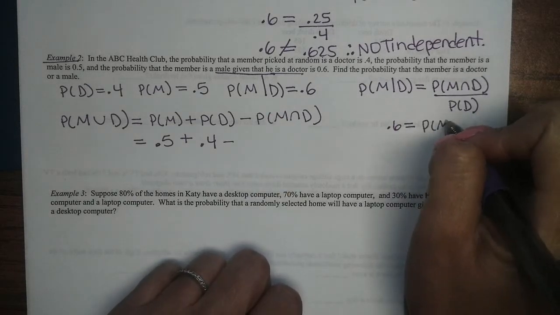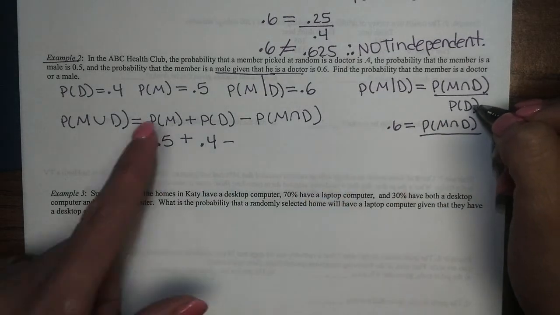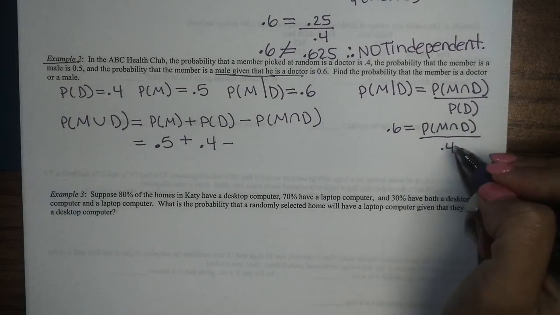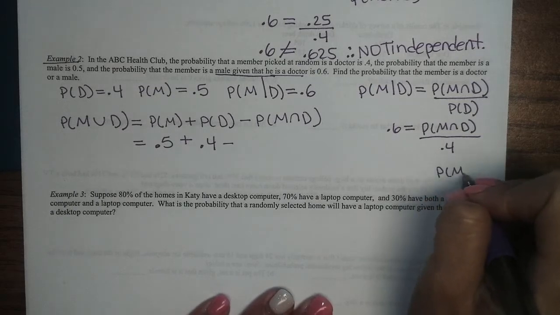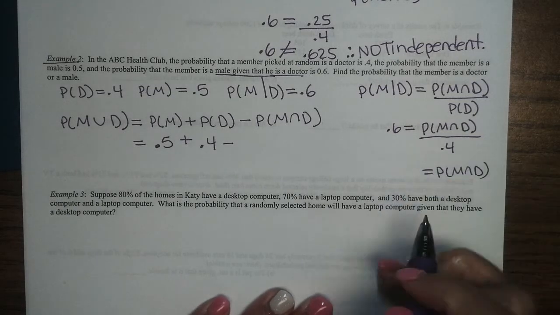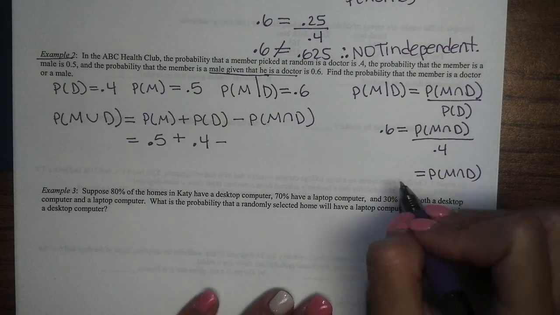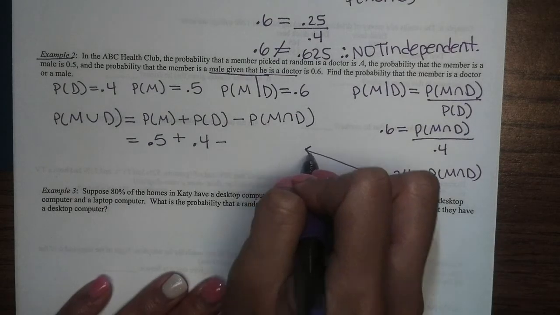So leave it as male and doctor divided by, we do know the doctors are 40%. So if you solve this, cross multiply, you should be able to find the intersection of male and doctor because you multiply 0.6 times 0.4. So 0.24. And that's what I'm going to plug in right there.